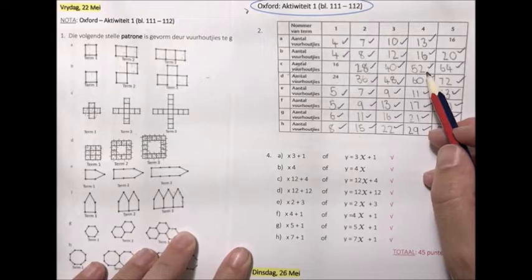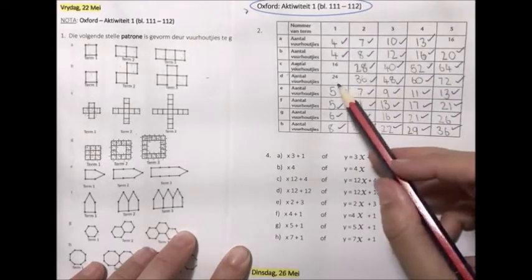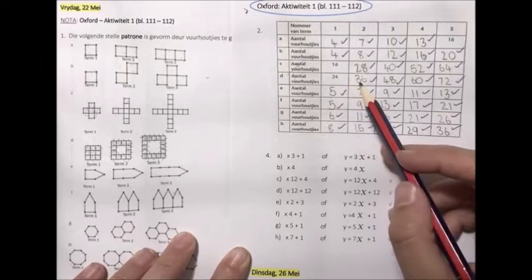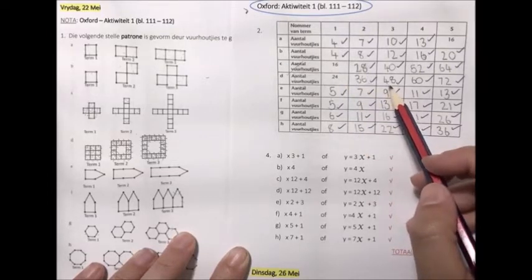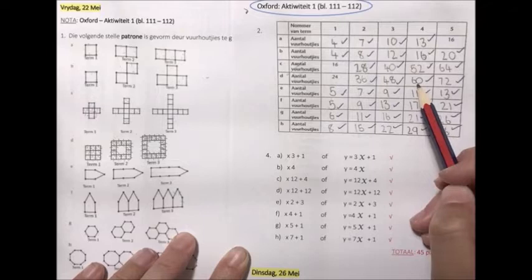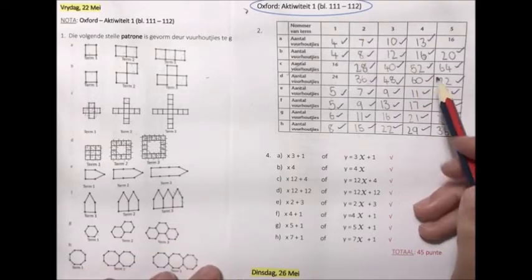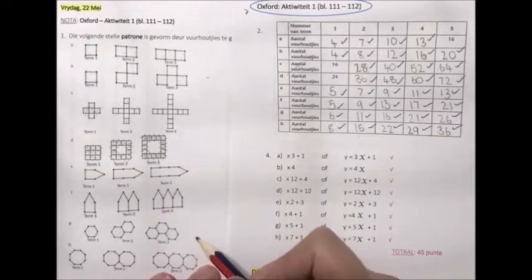That gives me 48 for step 3. And then I see the pattern is to add 12 every time. So it's 24 plus 12, which is 36, plus 12 is 48, and then 48 plus 12 gives me 60, and 60 plus 12 gives me 72. So that was quite a difficult one to count.